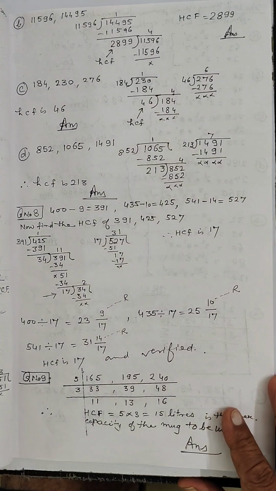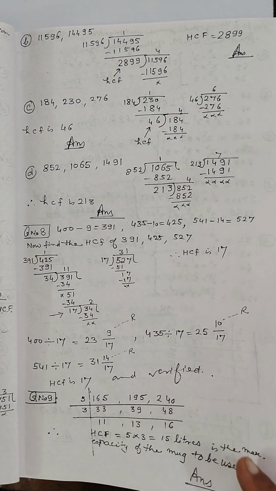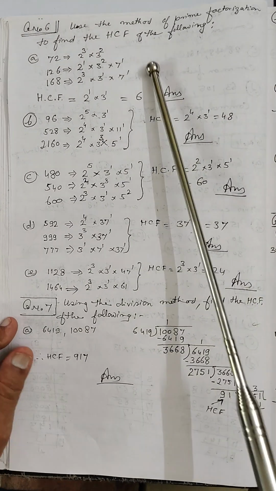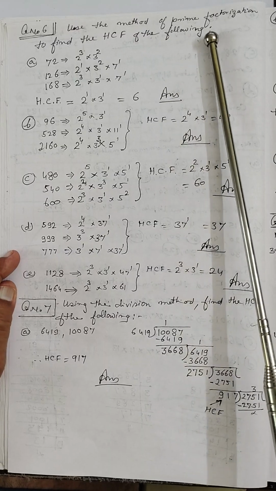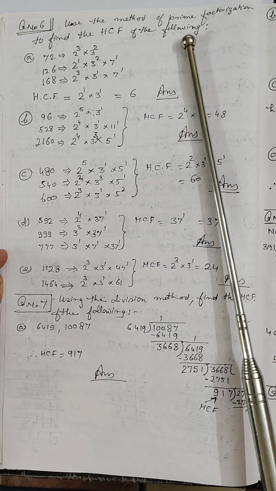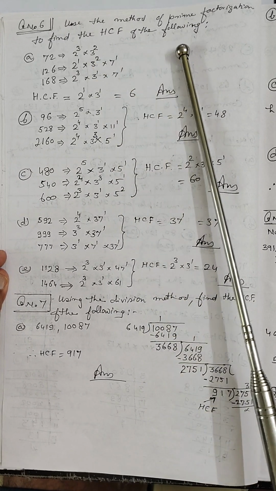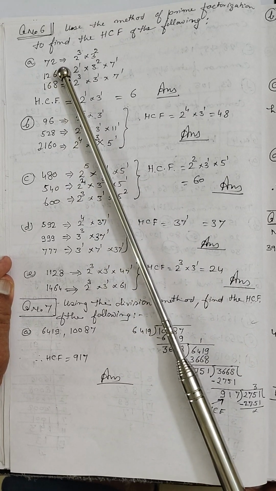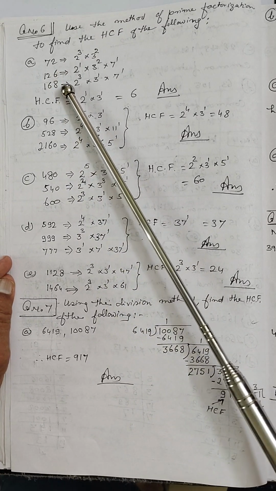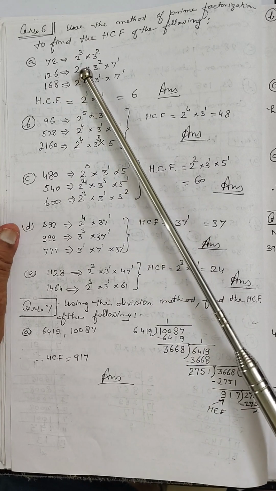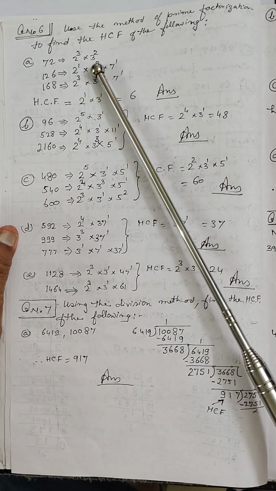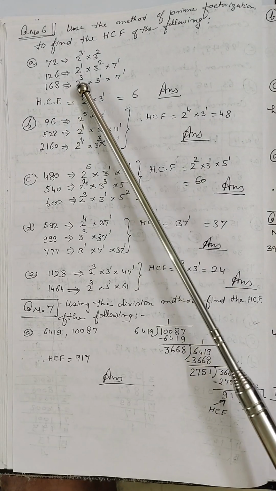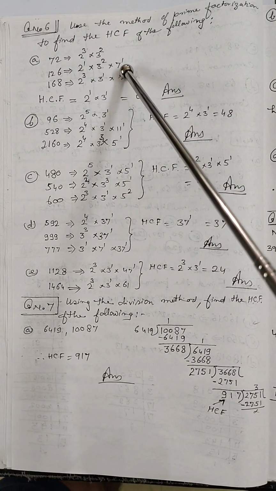Now come to the question number 6. Use the method of prime factorization to find the HCF of the following. 72, its prime factors will be 2 raised to power 3 into 3 raised to power 2. 126, it will be 2 raised to power 1, 3 raised to power 2 and 7 raised to power 1.